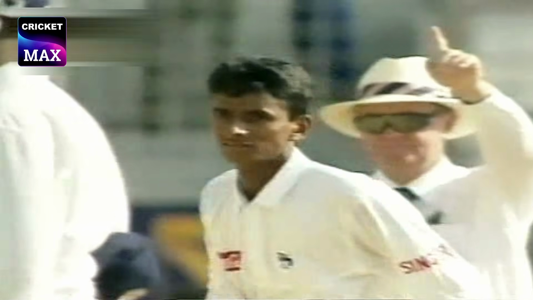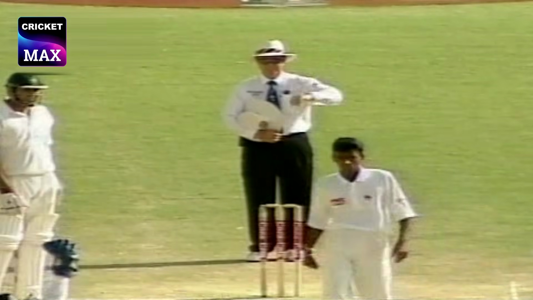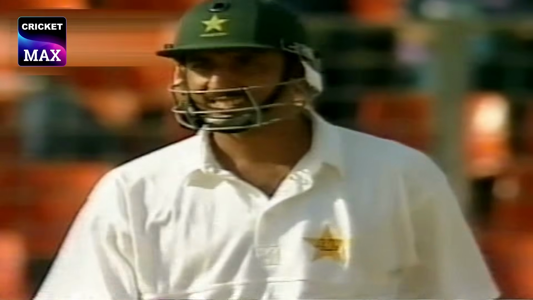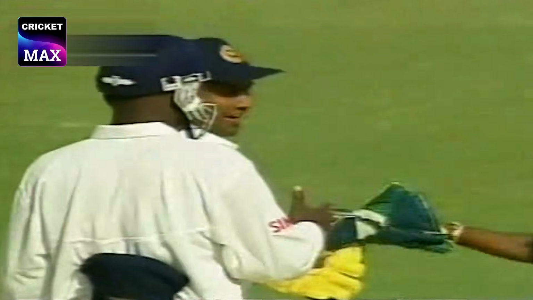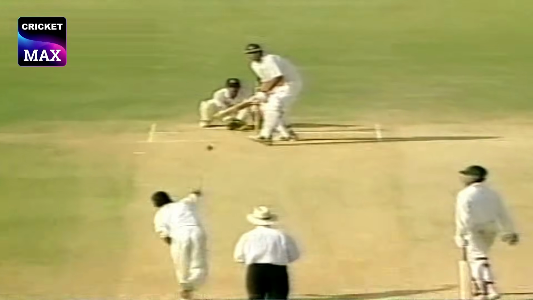They all go up. Up goes the finger. Dhaka, he reckons that took the outside edge. Arshad Khan was waiting. He wasn't happy. So he's gone for the big one, and he struck it cleanly. That's 6.